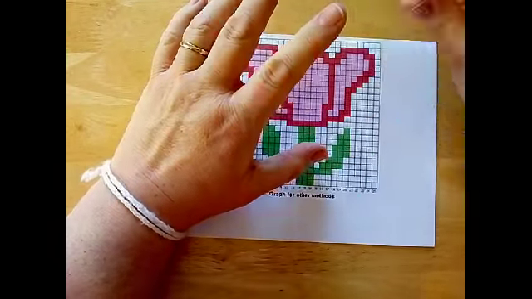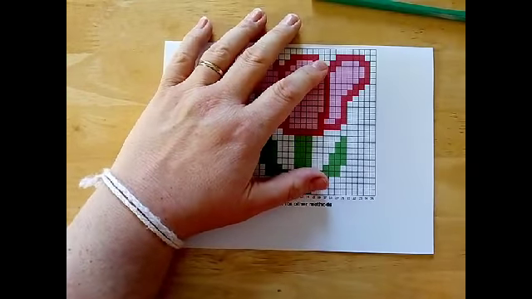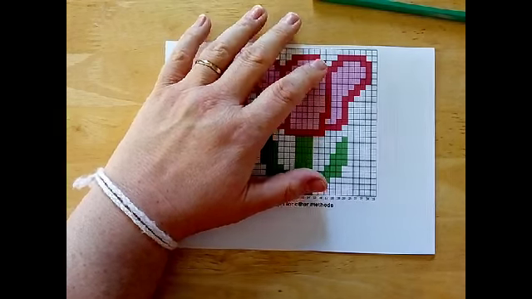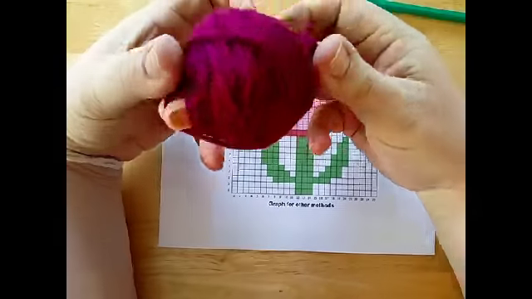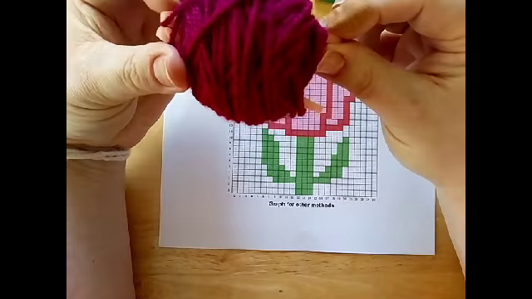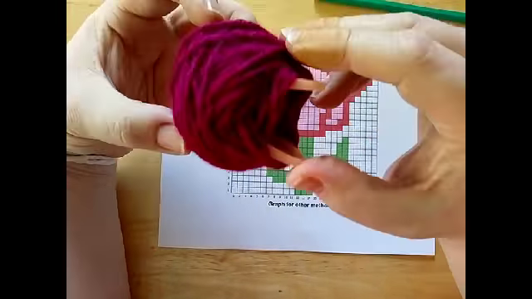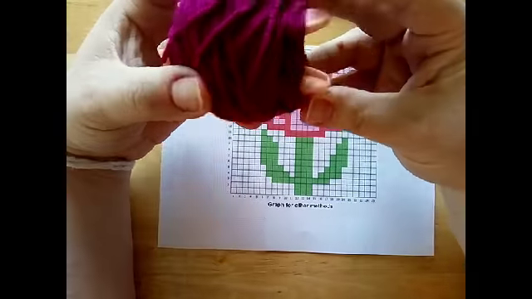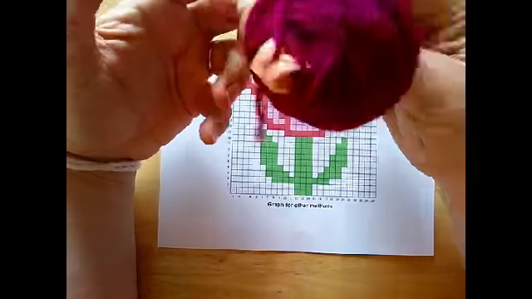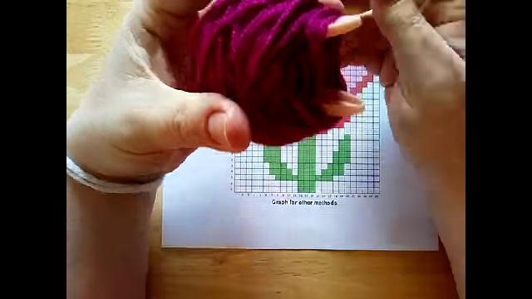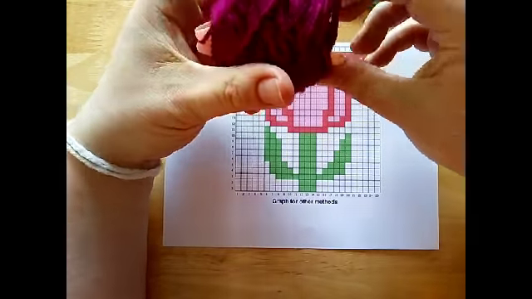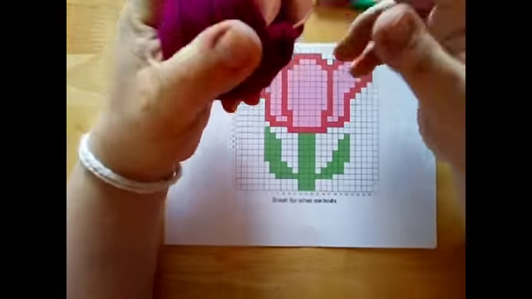I would have mentioned bobbins there. Bobbins really are just a small amount of yarn wound around either some card, a peg, or something to hold a small amount of yarn from the main ball, the main skein of yarn.